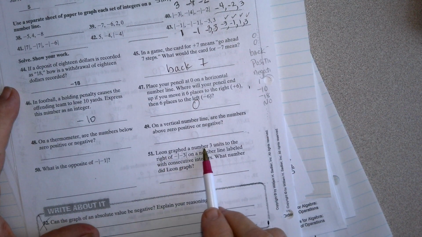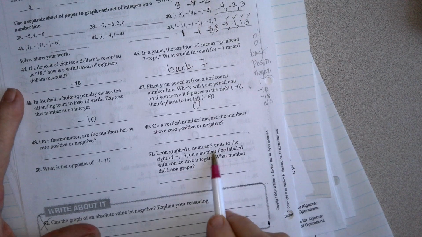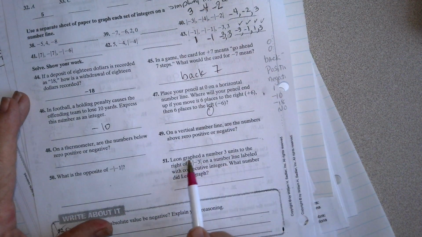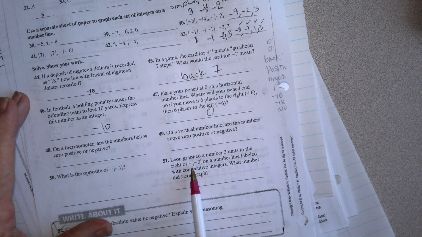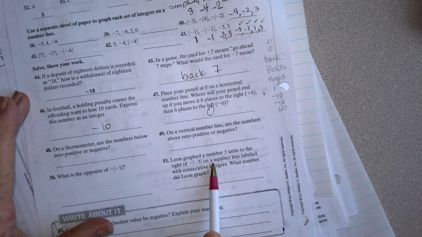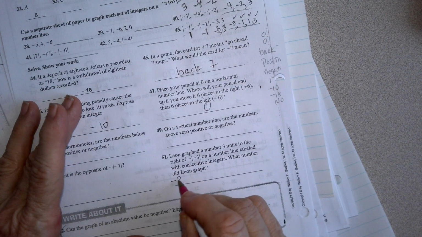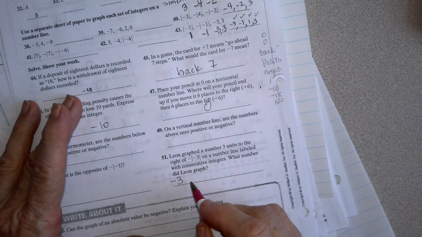He graphed a number 3 units. So sometimes you might want to look at this. 3 units to the right of this number. So what do you have to do? You have to figure out what this number is. What number is this? It's a -3. So he's at -3 right now, and then he went 3.